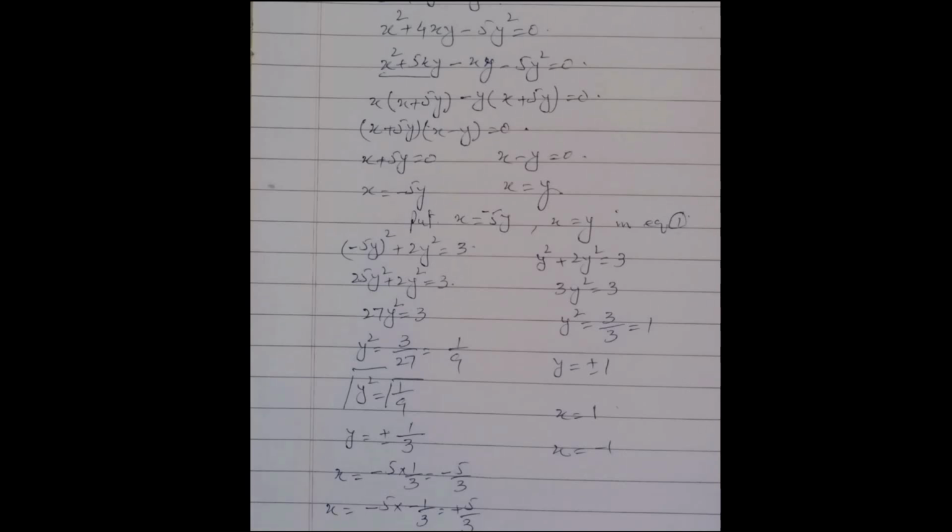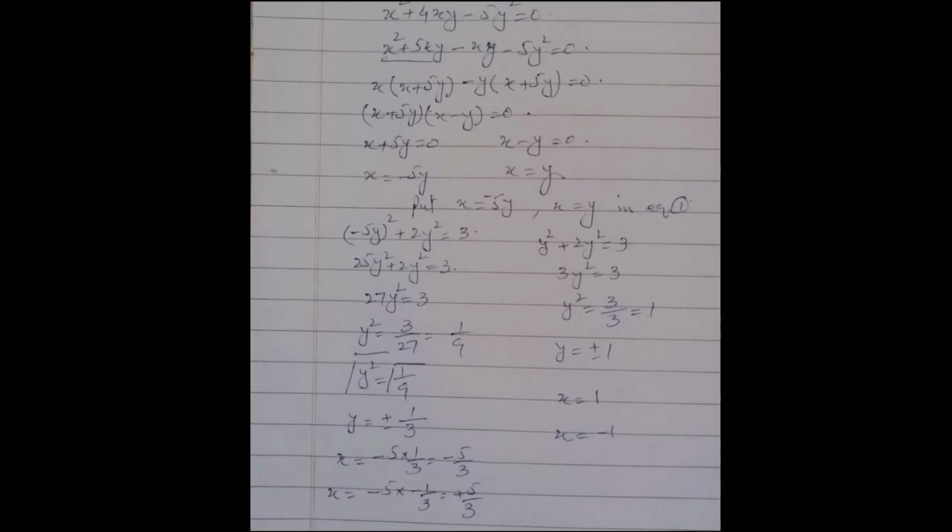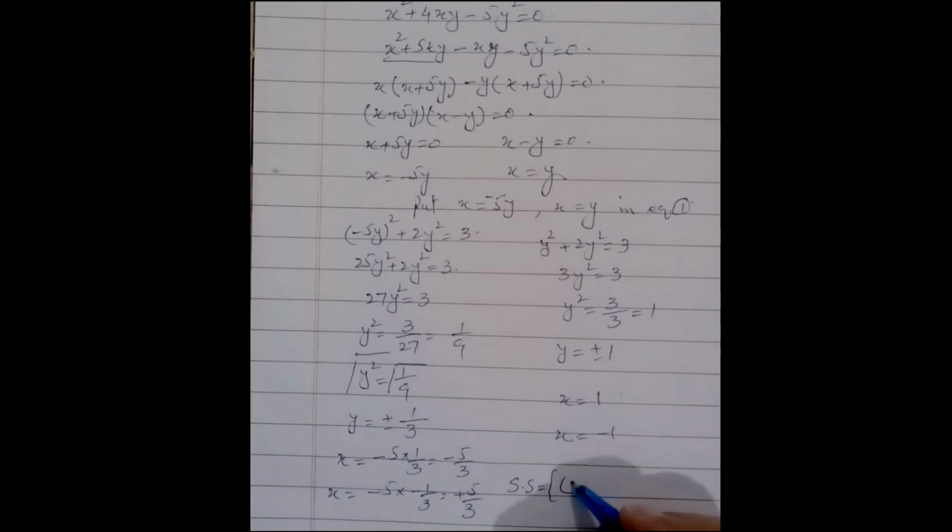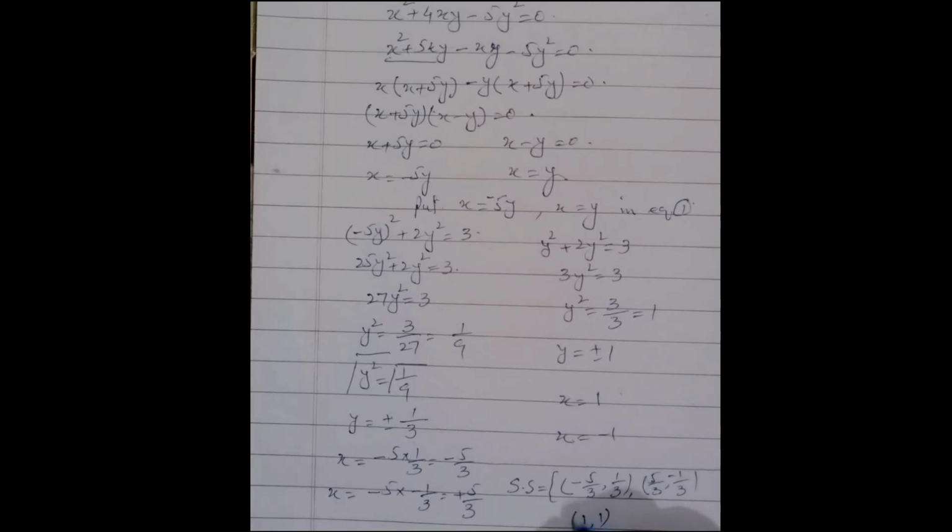And hence we find the values of x and y. The solution set is, the first is minus 5 over 3 and 1 over 3. Second is 5 over 3 and minus 1 over 3. And the other two values are 1 and 1, minus 1 and minus 1.